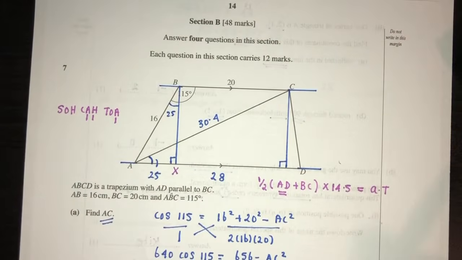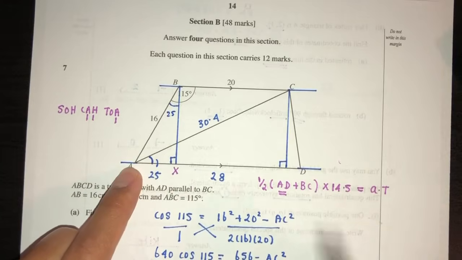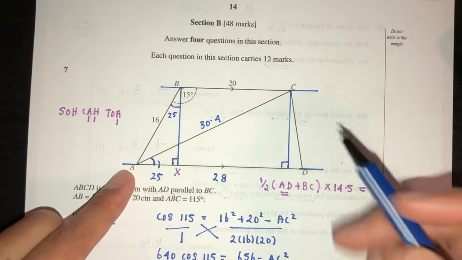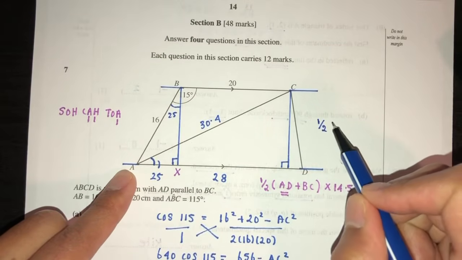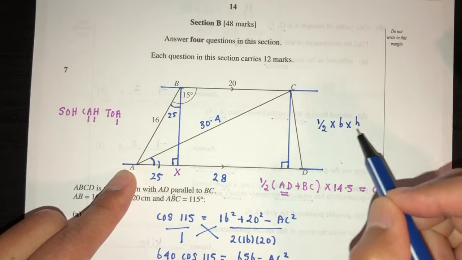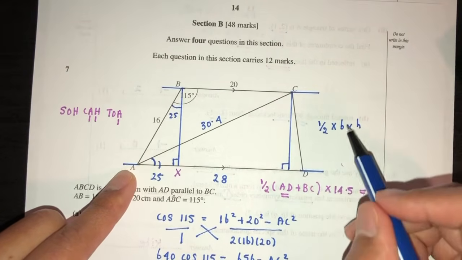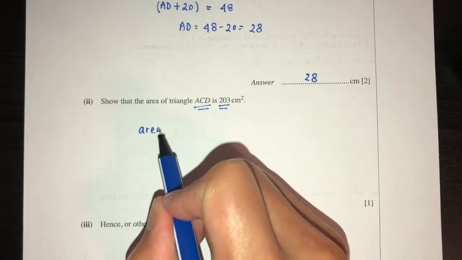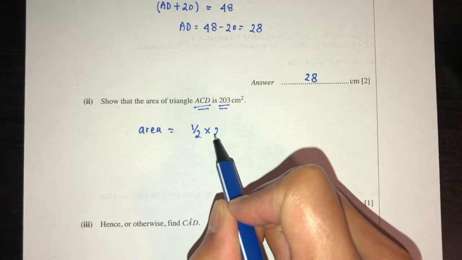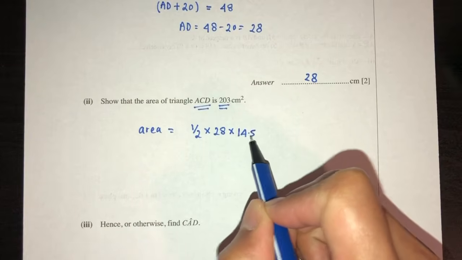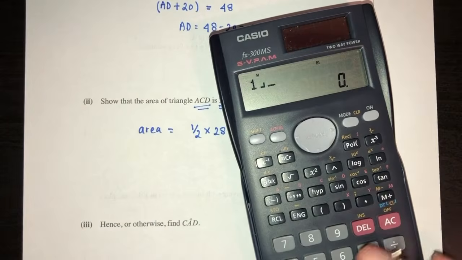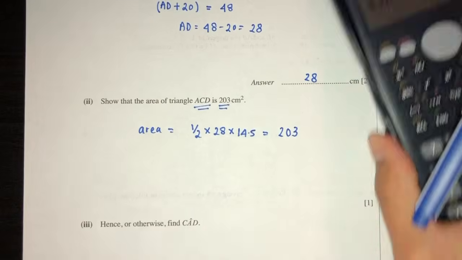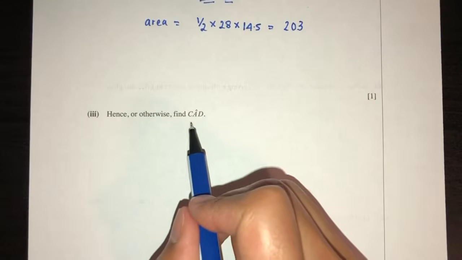But it's easier to find this because we don't need the angle this time. We have the base and we have the perpendicular height, so we don't need the angle. That's a good thing. The formula for a triangle is half times base times height. So we have the height, 14.5, and the base, which is 28. So the area of the triangle is half times 28 times 14.5. That will be 203. Now for part E, hence or otherwise find the angle CAD.